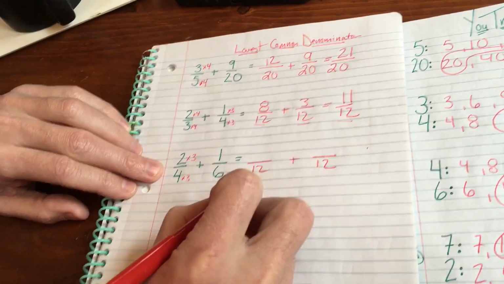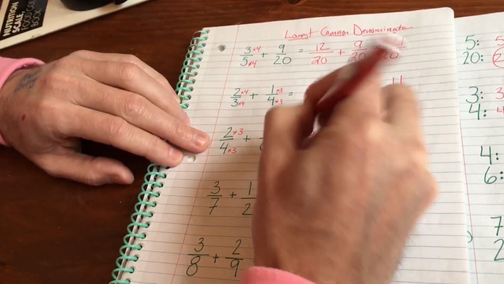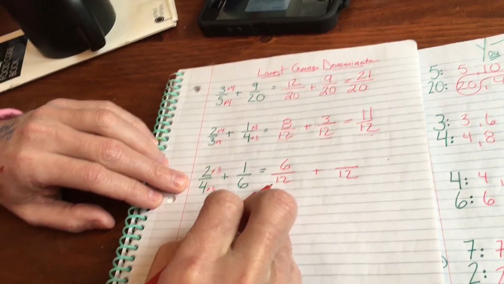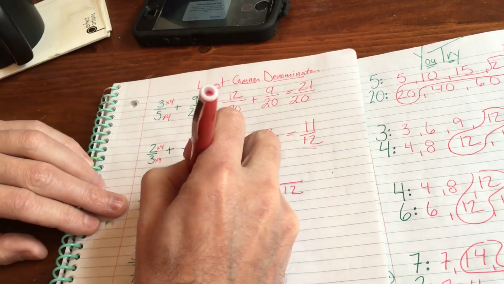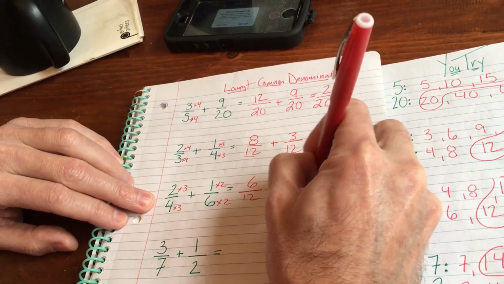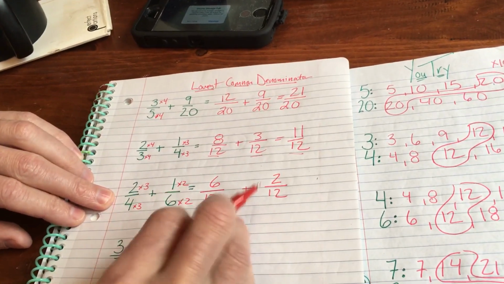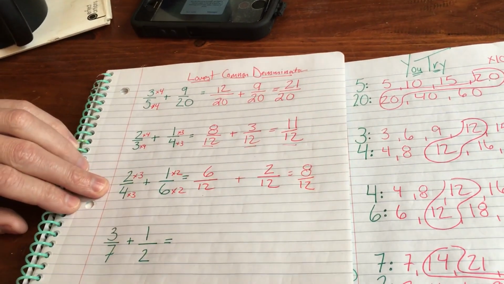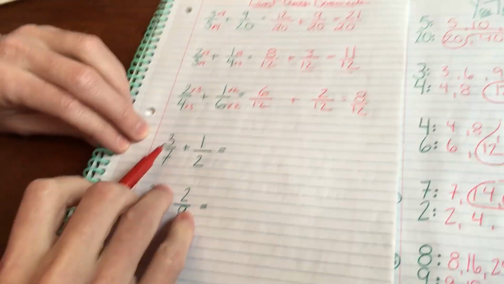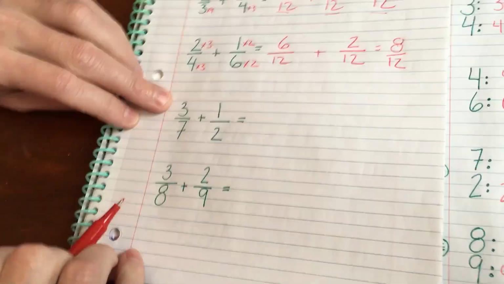So 4 times 3 is 12. 2 times 3 is 6. 6 times what equals 12? 6 times 2. So whatever I do to the bottom, I do to the top. 1 times 2 is 2. So now I have 6 12s plus 2 12s equals 8 12s. Fancy. All right, here I have 3 7s plus a half.